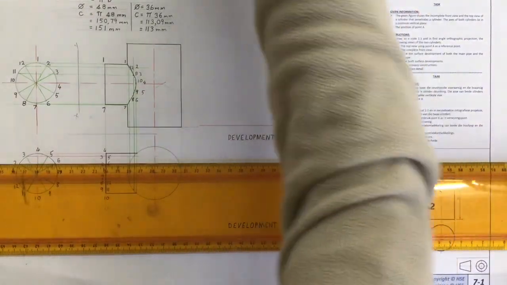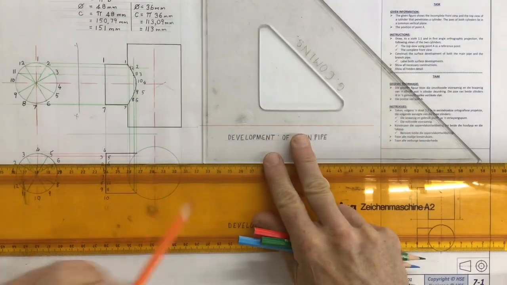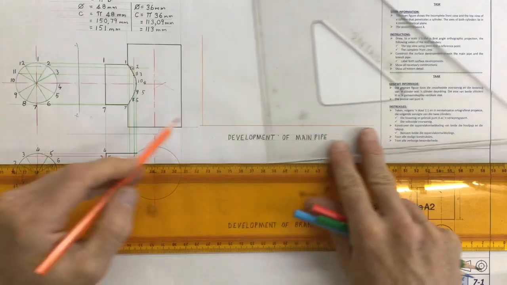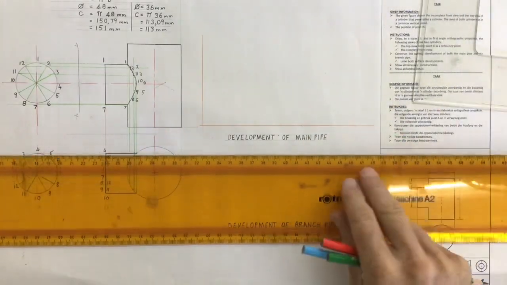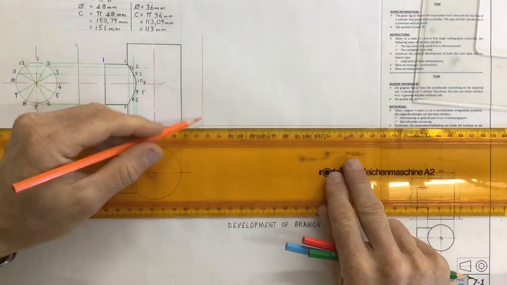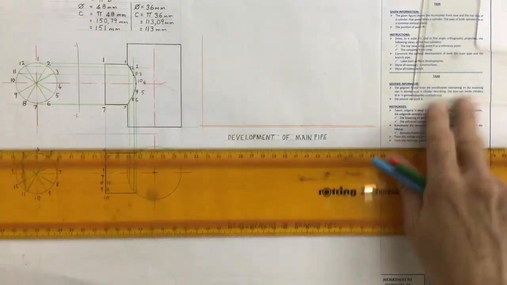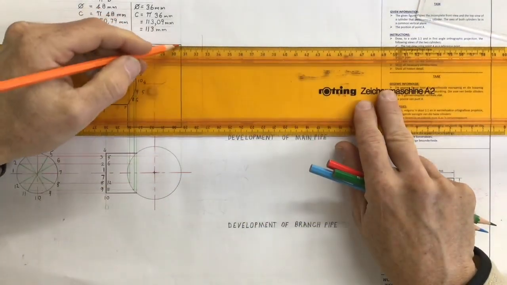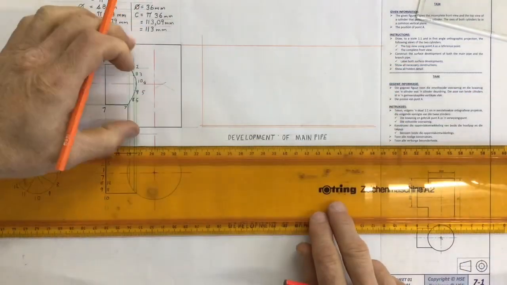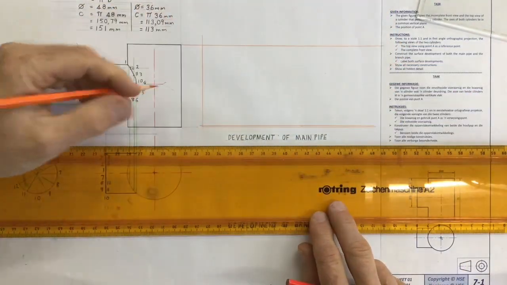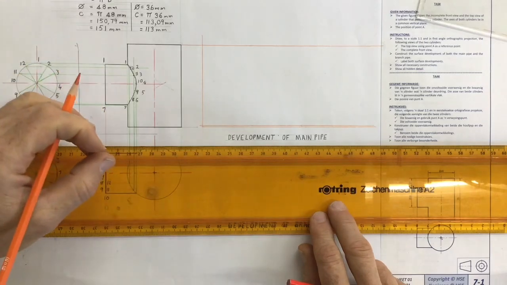I'm going to measure off a distance from that corner over there. Note the height of this thing. I should have started over there, just to get that in place. The base of it, and there's the top of it. So I can take those two measurements straight off my front view over there. That gives me the height of the material that I'm using.